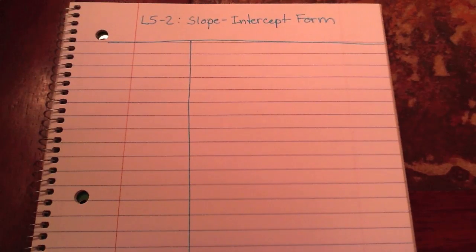Lesson 5.2 introduces something called slope-intercept form, which you talked about last year in pre-algebra also. This is based on linear equations. You already learned the first way to graph a linear equation in Chapter 4 when we were using t-charts and we were graphing different functions. So there are going to be 4 ways total to graph linear equations.